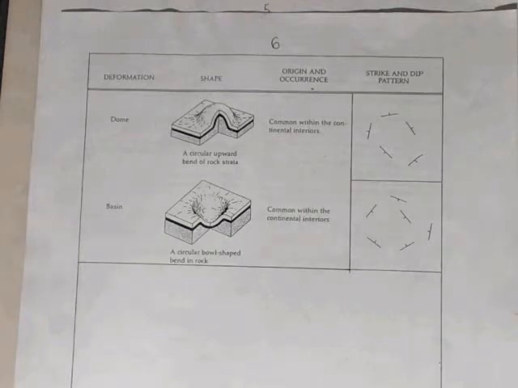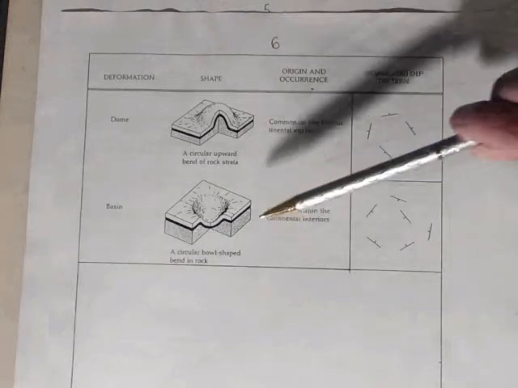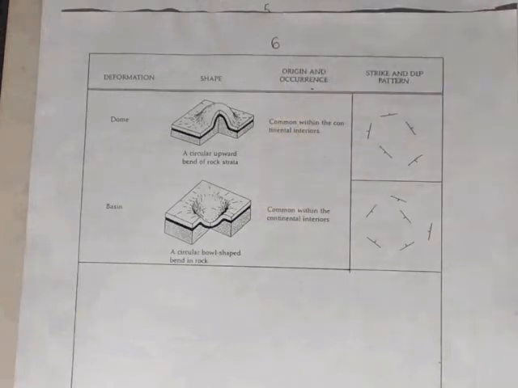Okay, so it will be important to know the names of your structures, and so the various faults and the various folds. So be able to recognize those. So looking at those little figures that they give to us, being able to recognize them from a little diagram like that.